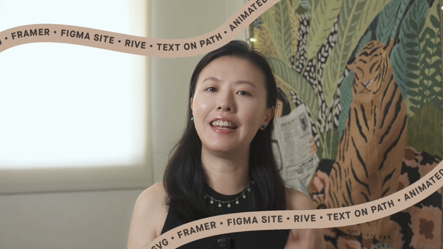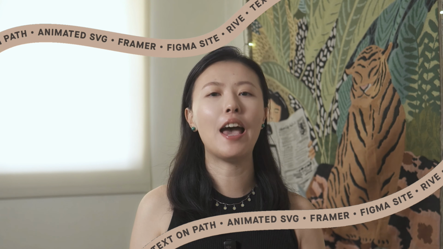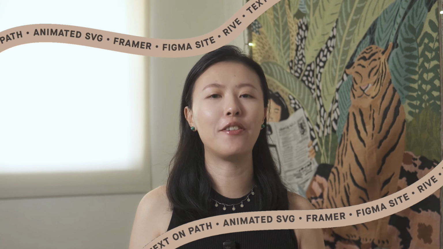Text on Path used to be a plugin hack in Figma, but now you can do it natively, and later I will show you how to animate it for a real site. I'm Meng, and like many of you, I wanted a way to make this text on path move without the heavy lifting. After some research into Figma and Rive, I finally found the most efficient way to build this.